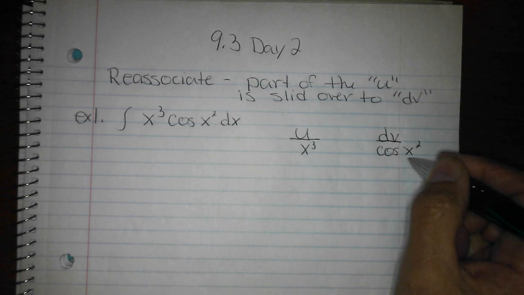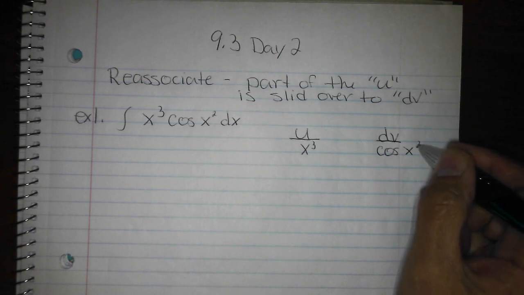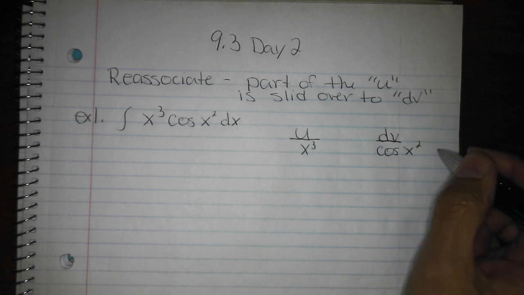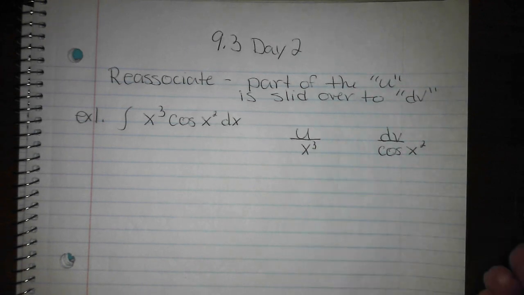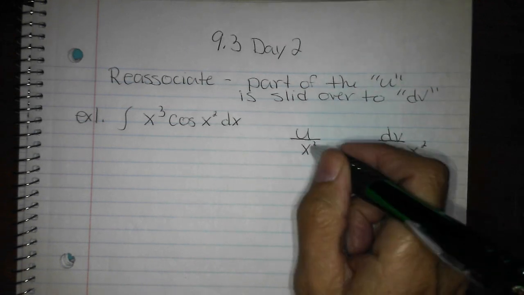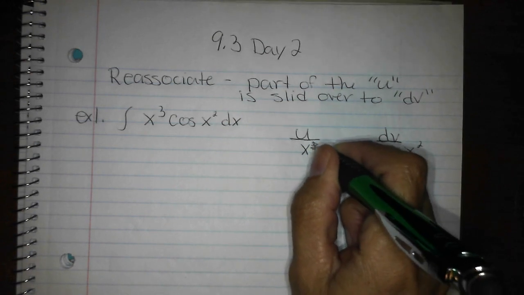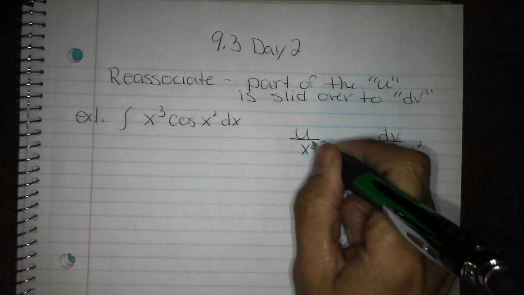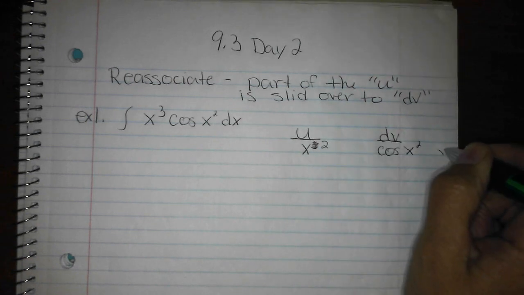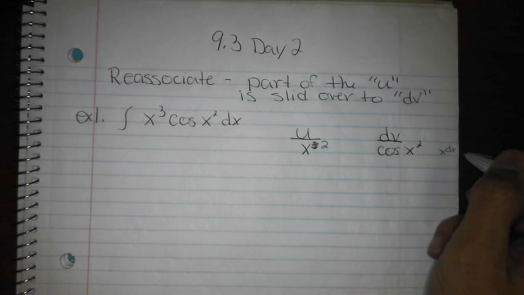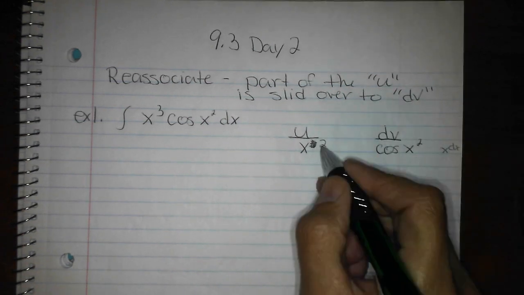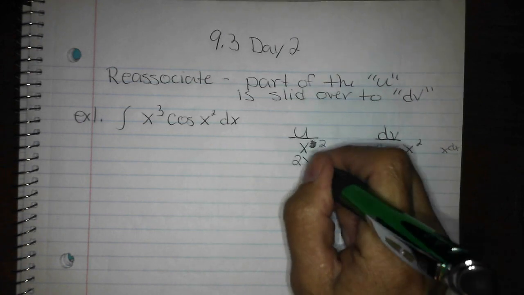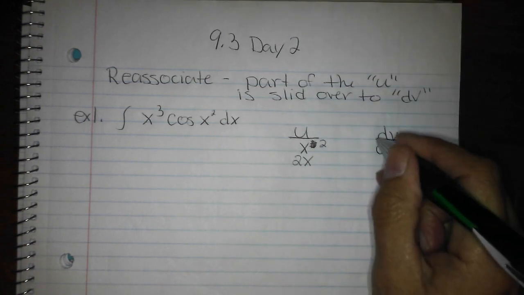Well, the derivative of the angle is 2x. The 2 isn't a problem. I can hit it with a 2 and a 1/2, but the extra x here, I don't have. But I can steal one from over here, or reassociate one. So instead of starting with x cubed here, I'm going to leave x squared here, take that third x and slide it over next to the dx and throw it away. So now I'm ready. 2x is my derivative. I can do the antiderivative here.